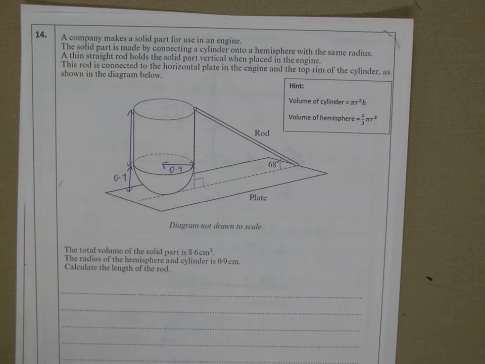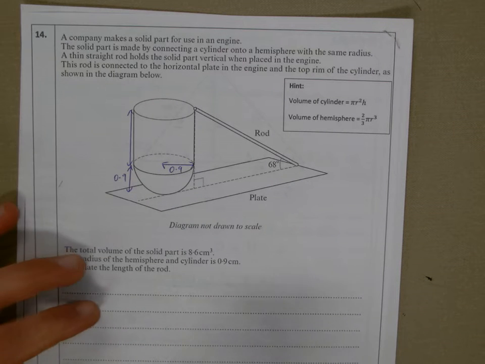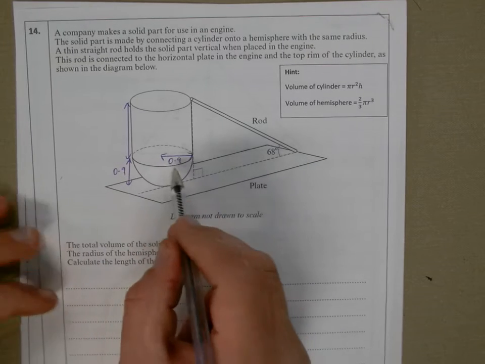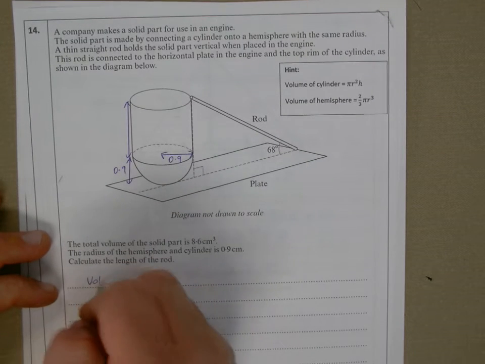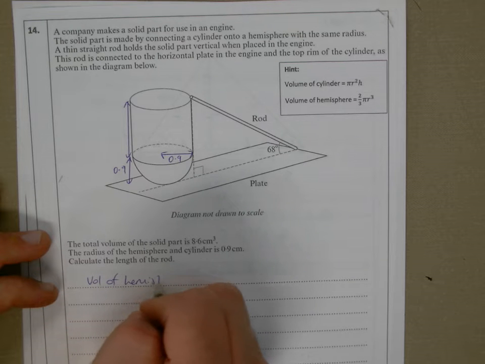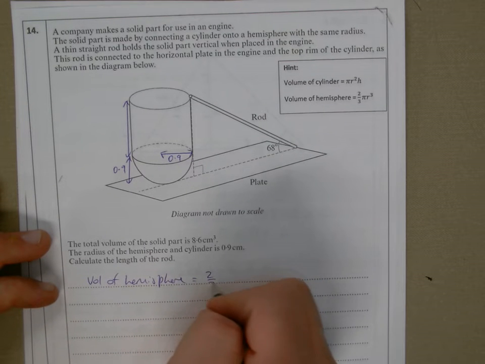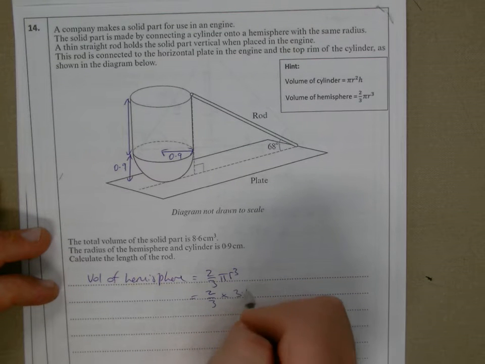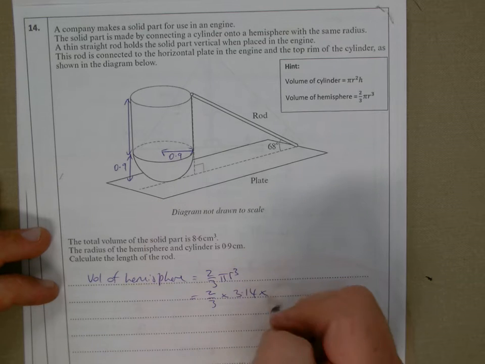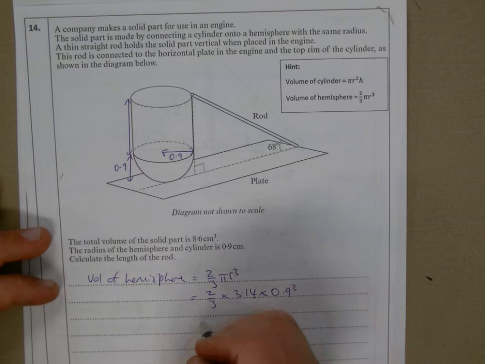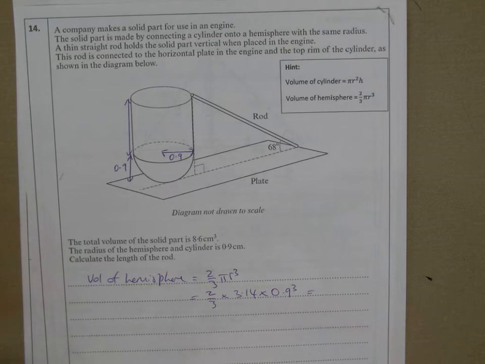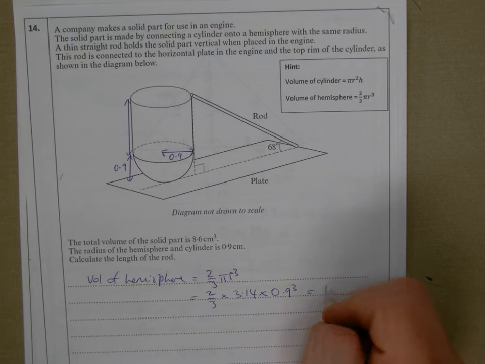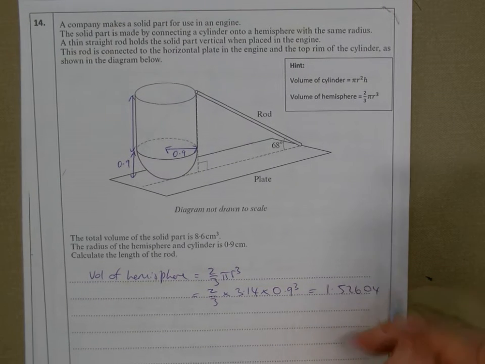So if we first of all think about the volumes here, the volume of the hemisphere is 2/3 pi r cubed, which is 2/3 times 3.14 times the radius cubed, so 0.9 cubed. If I work that out on my calculator, 2/3 times 3.14 times 0.9 cubed, that comes out to be 1.52604.